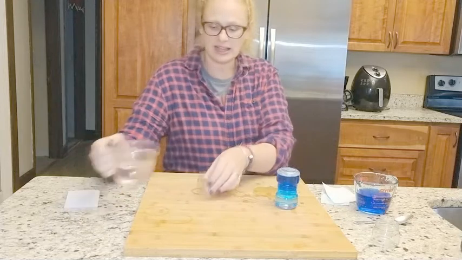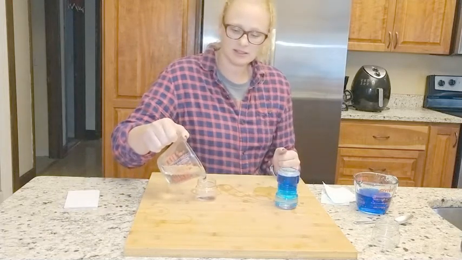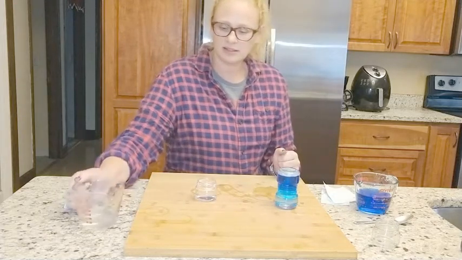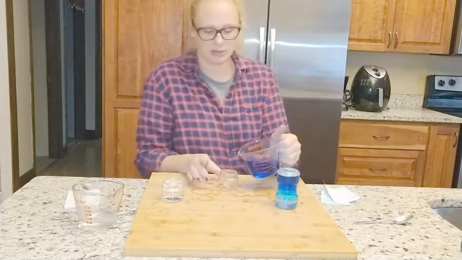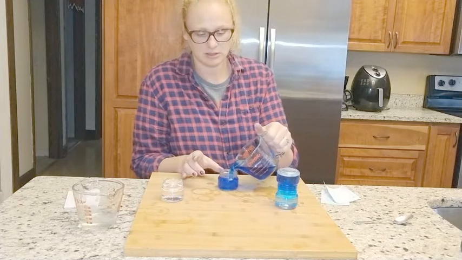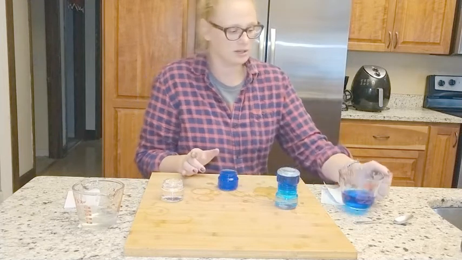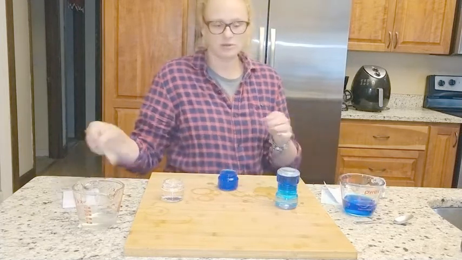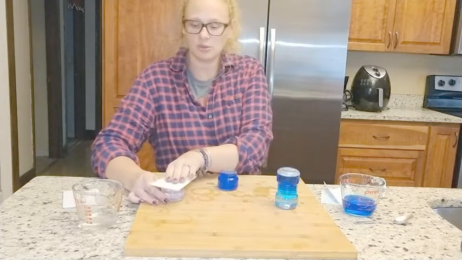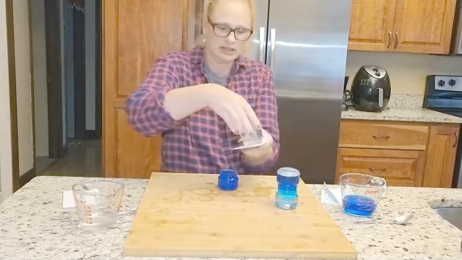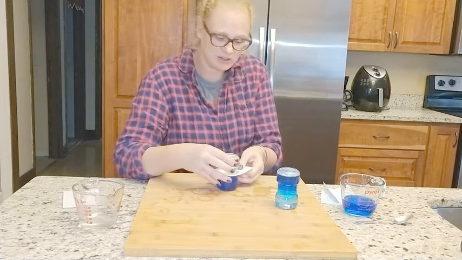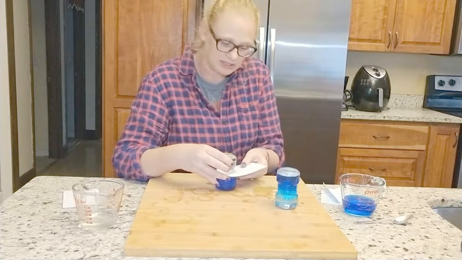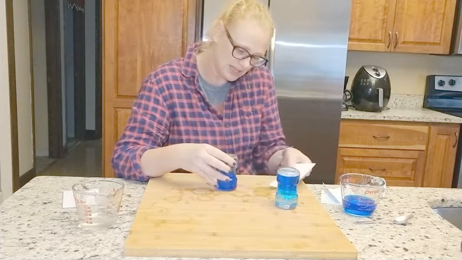If I reverse that, and so here's my cold clear and my warm dyed blue water. Now I'm going to invert the cold water on top of the warm water. Okay, so now we have warm at the surface, like we might have on a nice hot summer day.